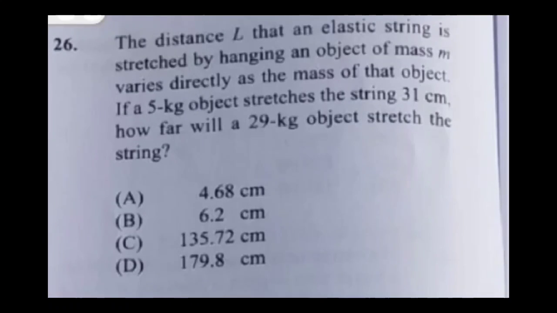When we speak of varying directly, the equation y is equal to kx should immediately come to mind, and k is our constant. We need to find the value of k in order to find the distance that our string stretches. So let us rewrite our equation in terms of L and m. So we have L, which is the distance, is equal to k, which is our constant, multiplied by x, and our x is going to be our mass.